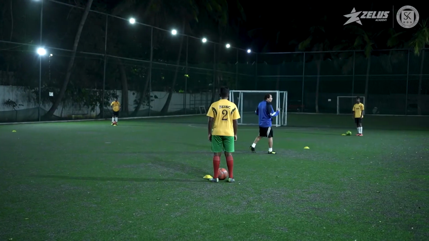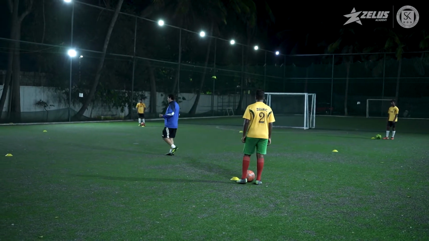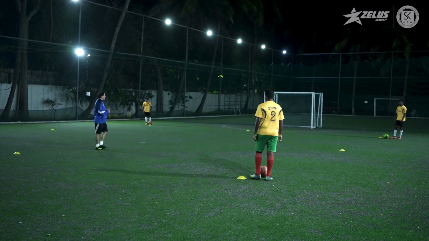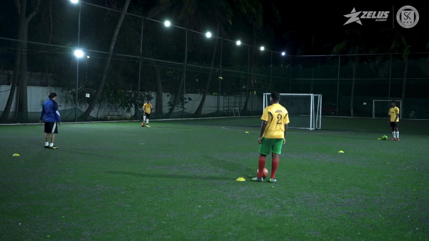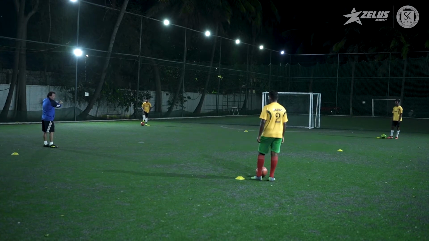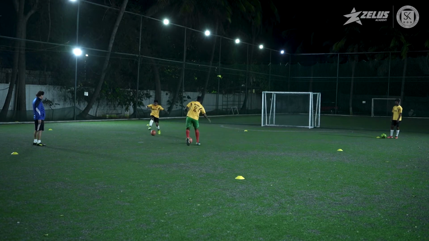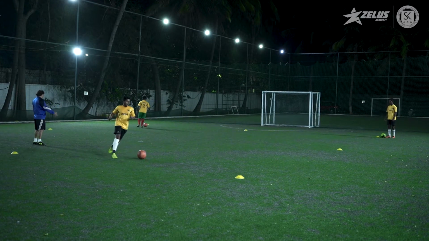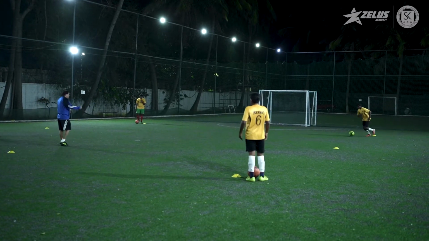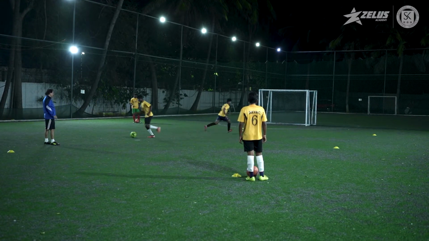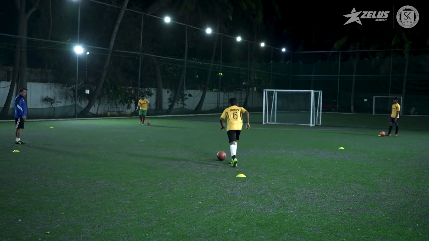Stop. Now we'll go for 1v1 and try to do that. Okay guys, now what we are going to do, we'll go 1v1. You two stop. You run and try to dribble each other and stop. So go. Stop. Now you do. Yes, don't clash. Well done. Very nice. Fantastic. You two, go.